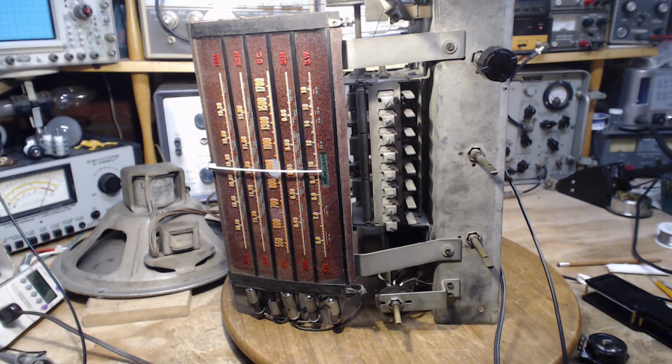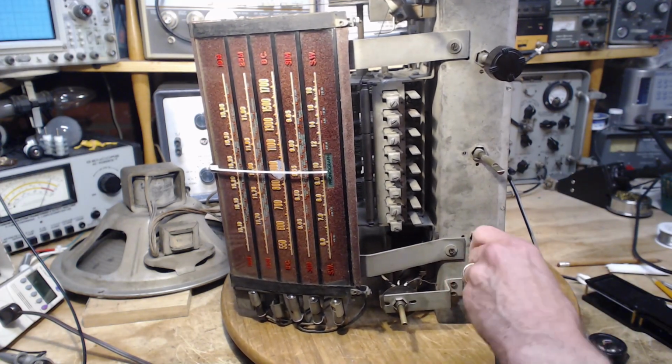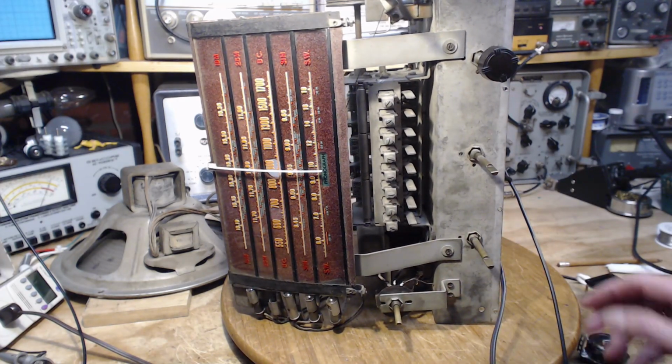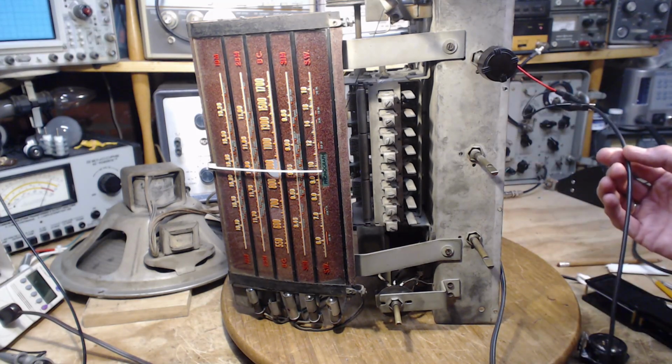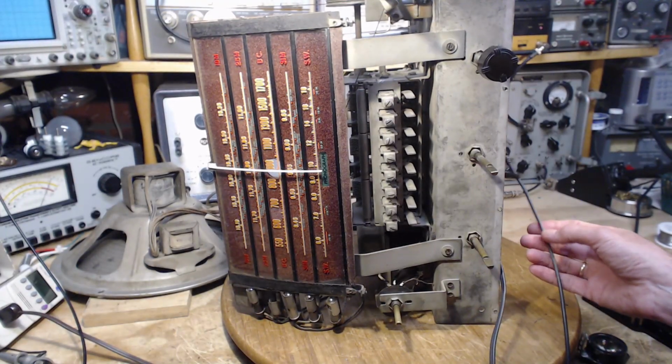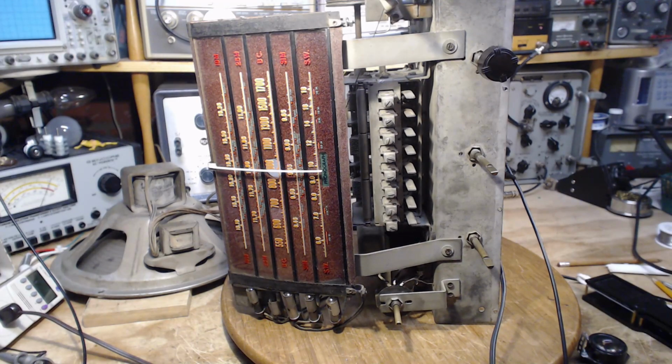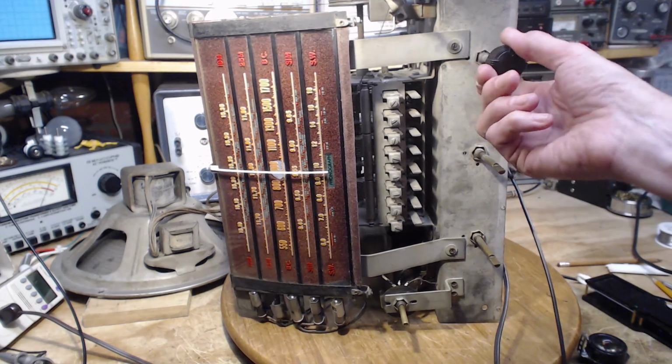Okay, time to find out what difference this has made to the radio. I have to guess. Big difference. Volume's down. Switch is on, plug is in, and I've got the antenna connected. The antenna is switched on, and we're going to start on broadcast band.